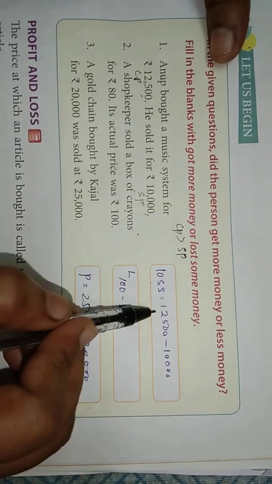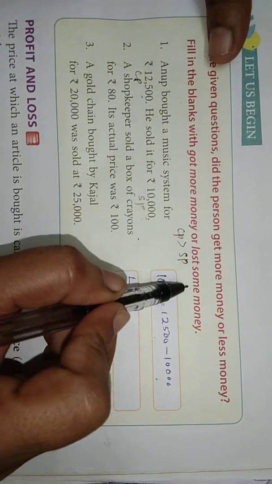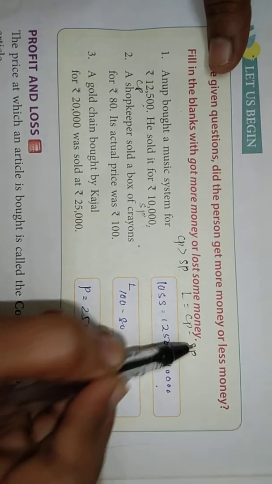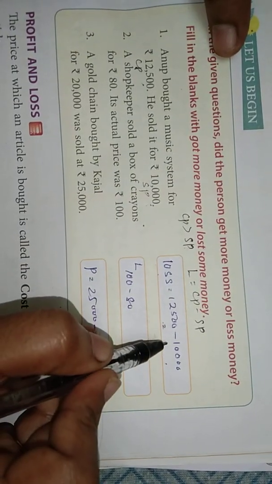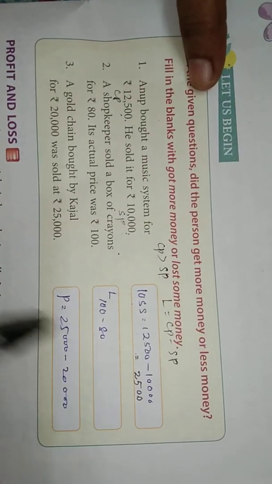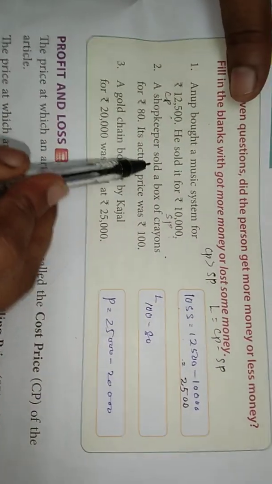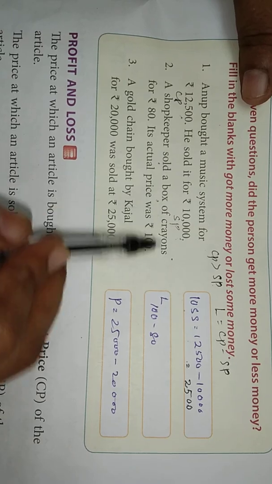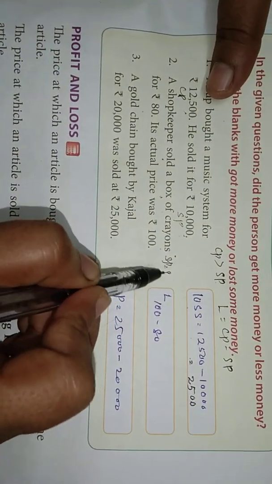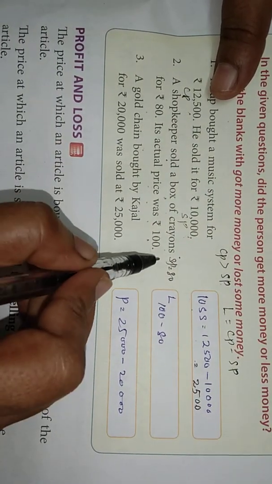That is, loss equals 12,500 minus SP. Because we have the formula, if CP is greater than SP there is a loss, and loss equals CP minus SP. So when we subtract this, we will get 2,500 as the loss, isn't it? Now look at the second question. A shopkeeper sold a box of crayons for 80 rupees. So the selling price SP is given as 80 rupees and its actual price is 100 rupees. That means it's CP.